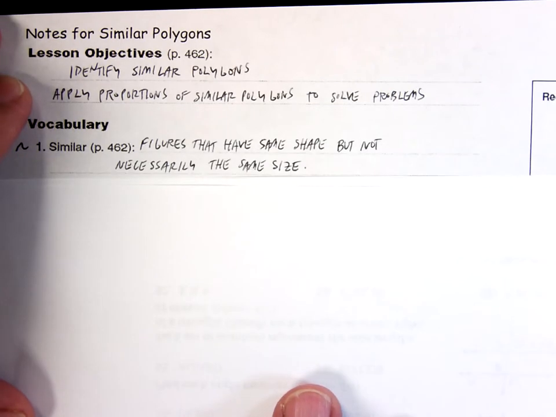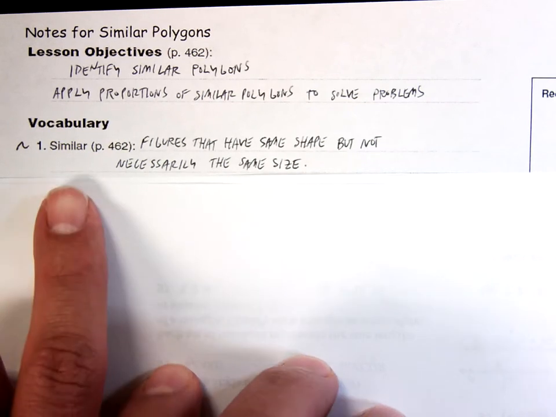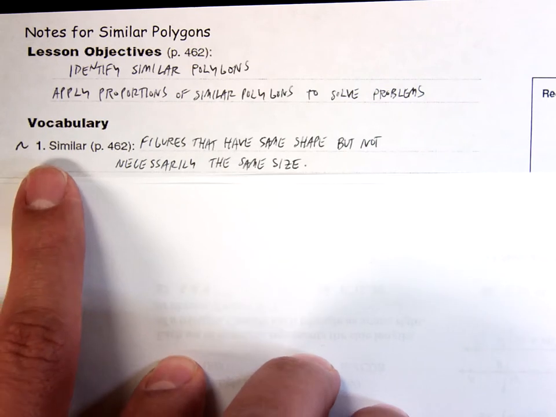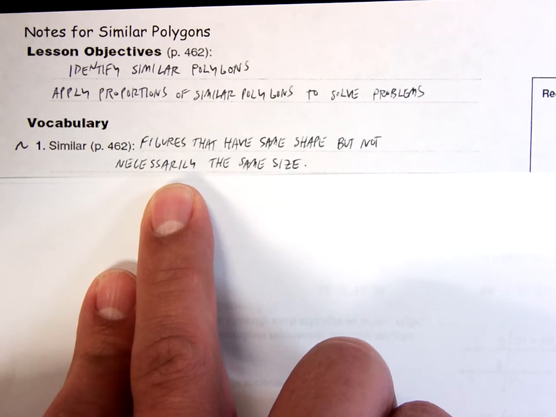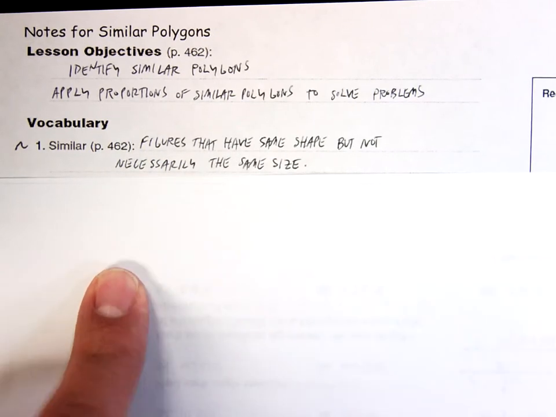Some vocab. Again, you have to know by now that vocab in geometry is very important. You have to know what these words mean. Similar. This is the symbol for similar. It's a little squiggly line. If it's similar, then we have figures that have the same shape, but not necessarily the same size. They could have the same size, but they don't have to. But they do have to have the exact same shape.